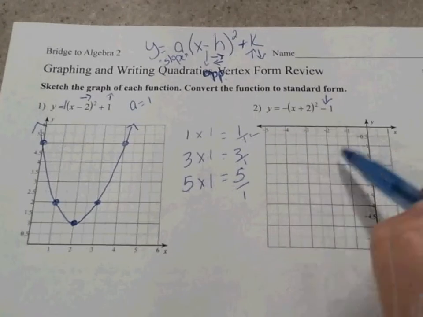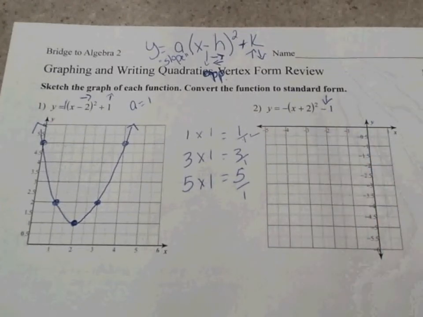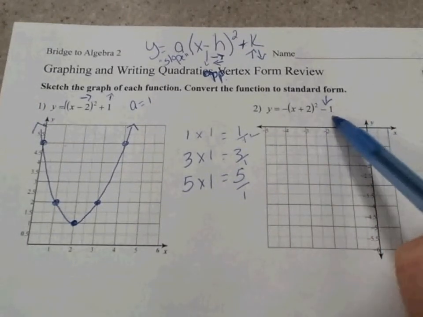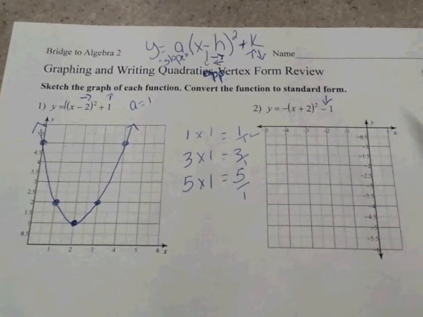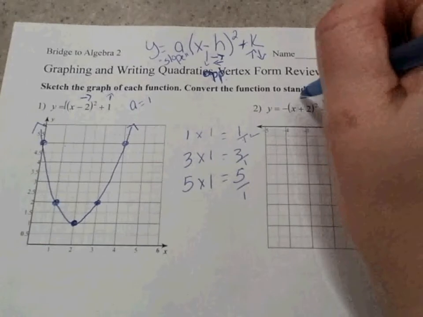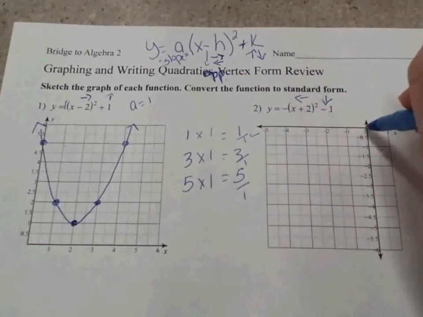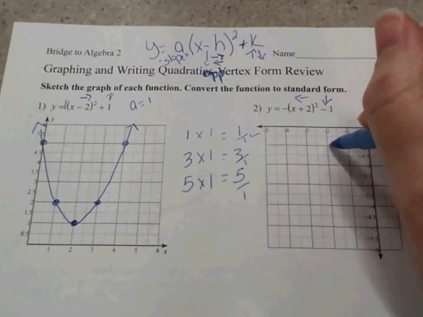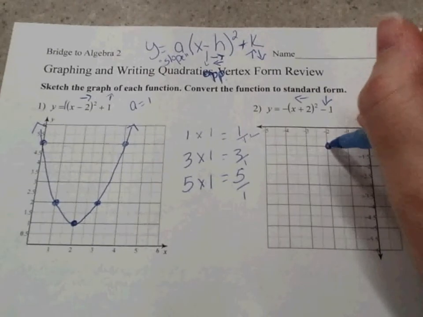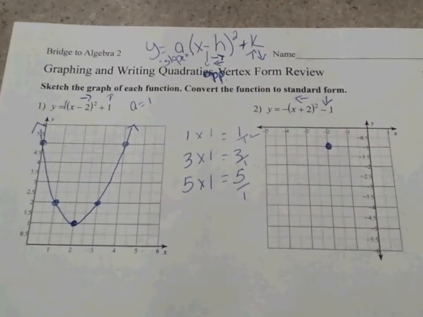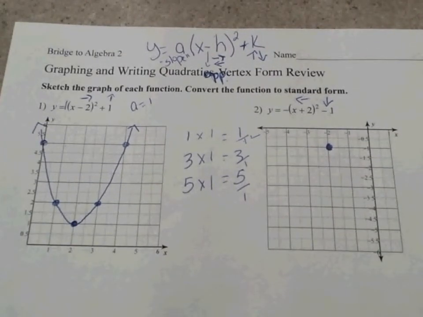Because of the graph, but also even if the graph wasn't drawn that way, even if it was a full graph, this K right here is negative, so we're going to go down 1 first. You would go which way? Left 2? Left 2, good. So you're going to go down 1 and left 2. So left 2 and down 1 right there. Okay, that's the point you're going to be at.